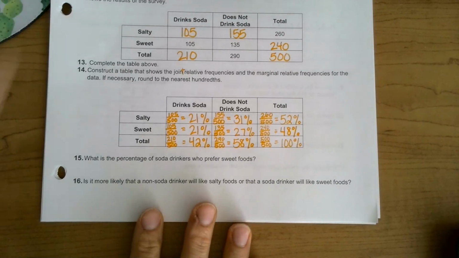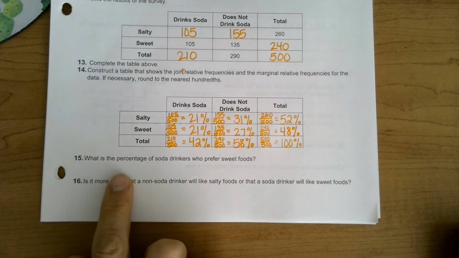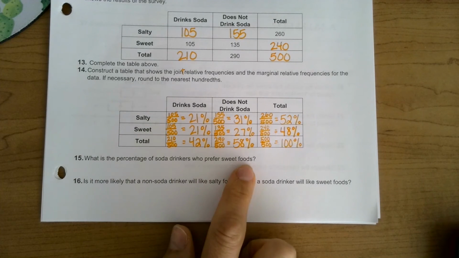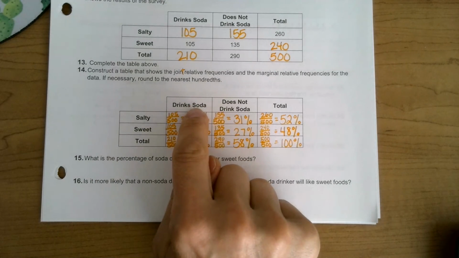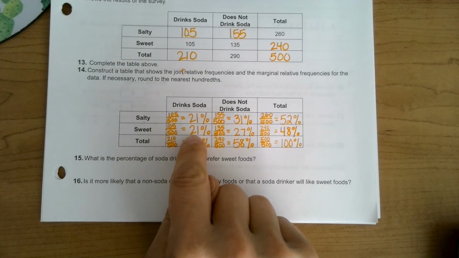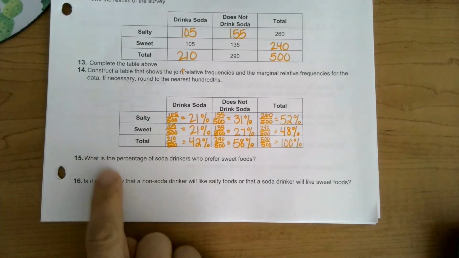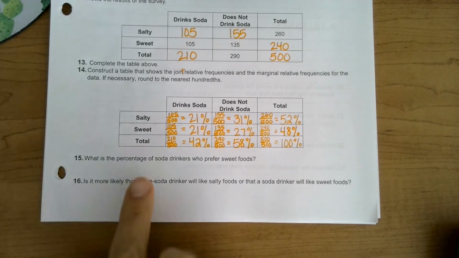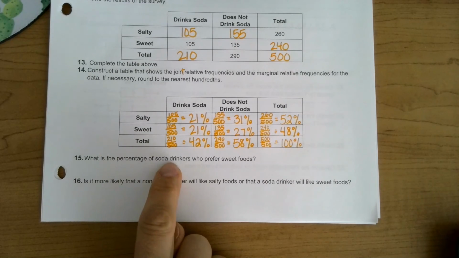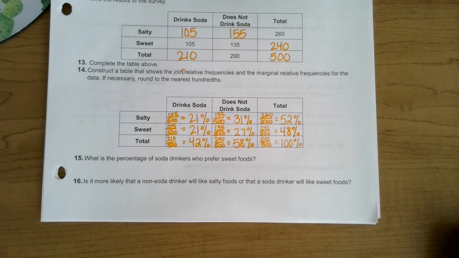What is the percentage of soda drinkers who prefer sweet foods? So I go to soda drinkers who prefer sweet, that's 21%. Oh, this though, I'm sorry, I just realized this is saying what percentage of the soda drinkers. See, even I just made that mistake. We have to be really careful of the wording, because this is actually asking of just the soda drinkers.